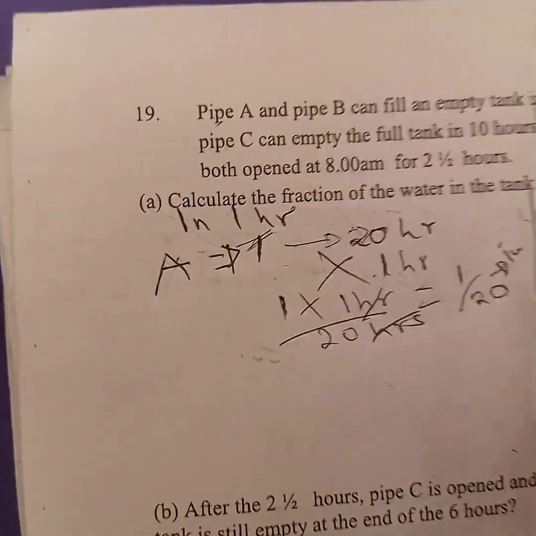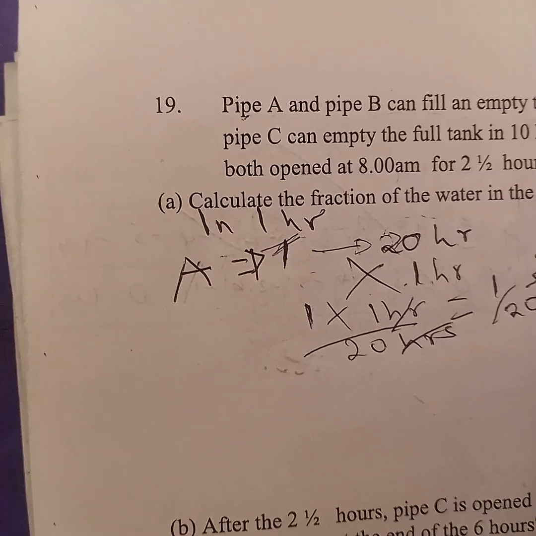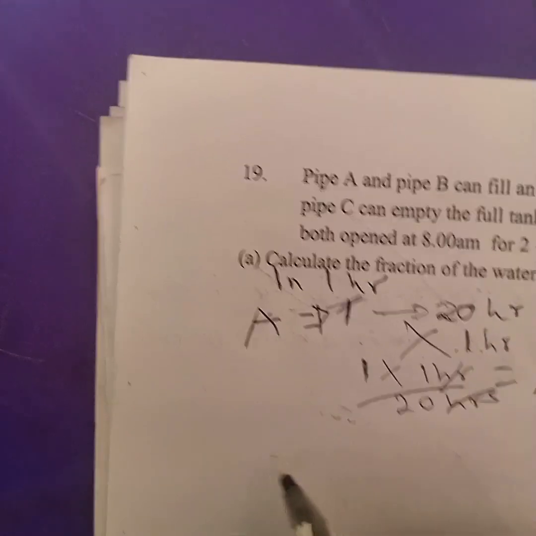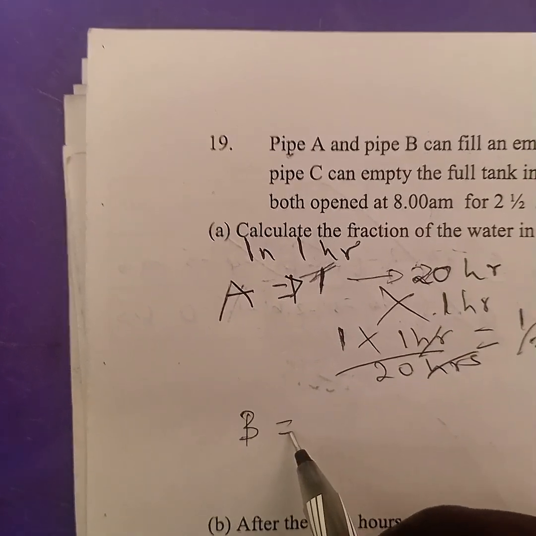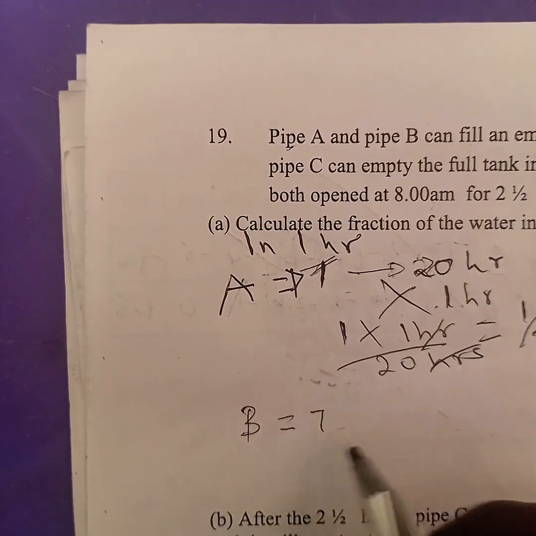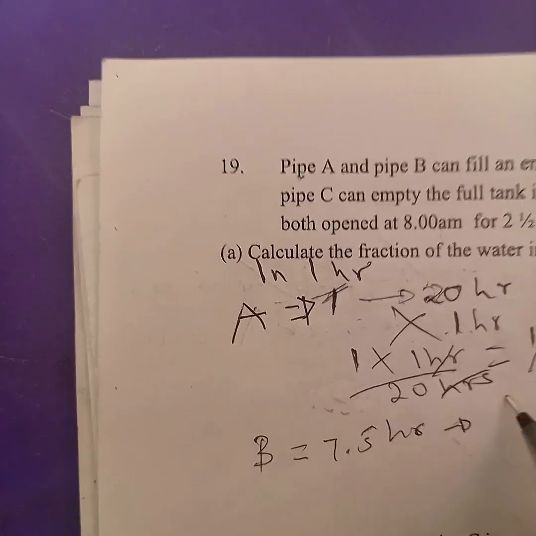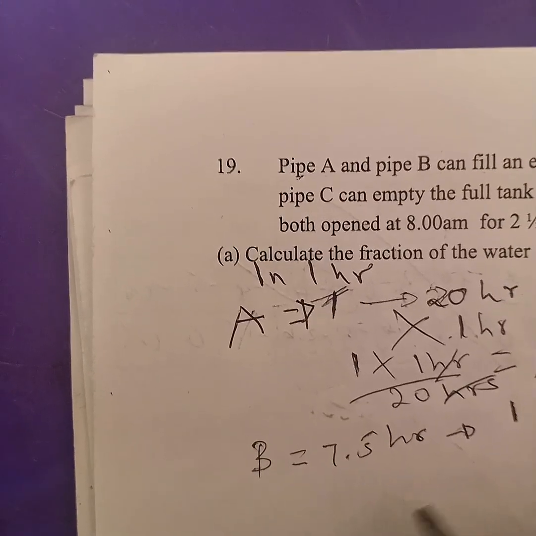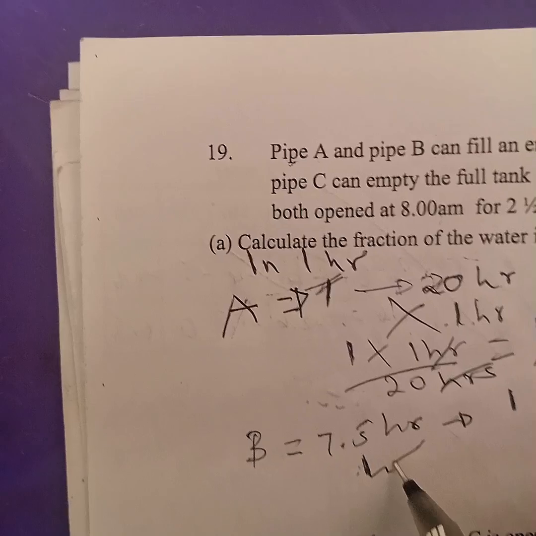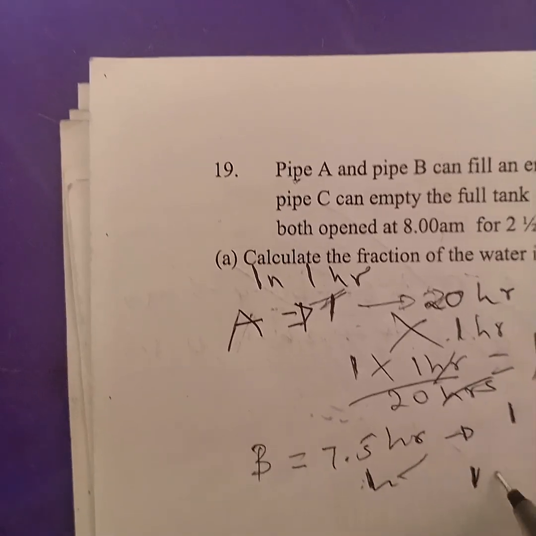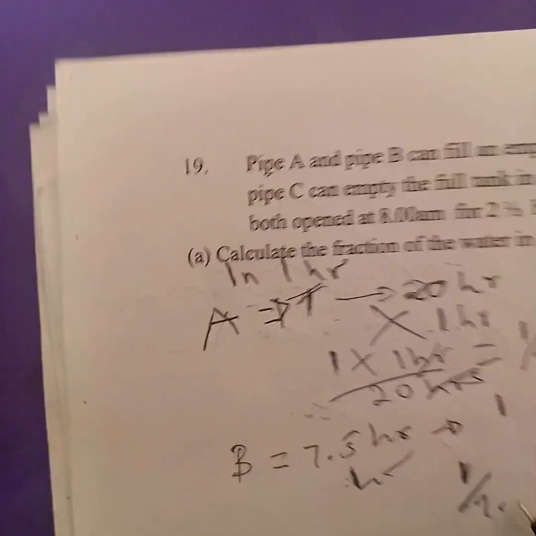So what about B, in 7.5 hours? B in 7.5 hours will fill 1. What about in 1 hour? You will see that it will come to 1 over 7.5.